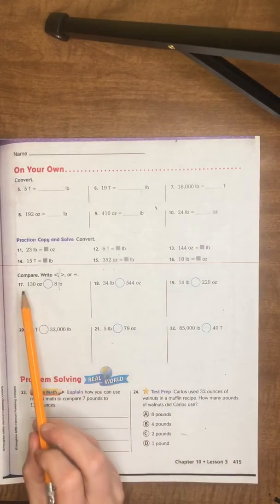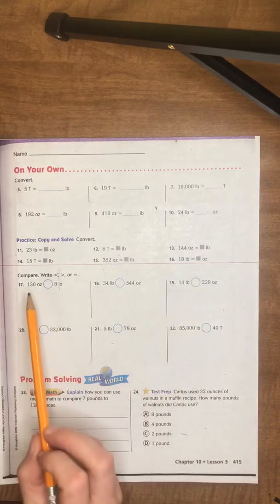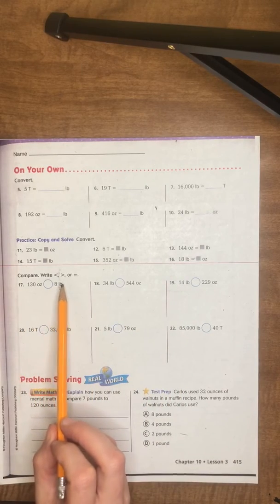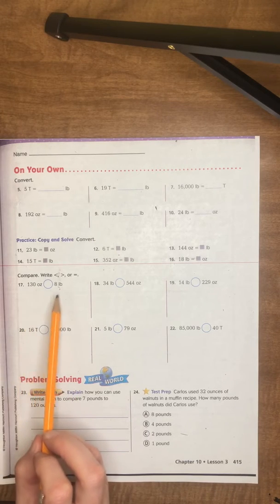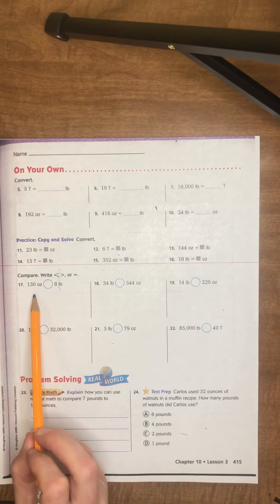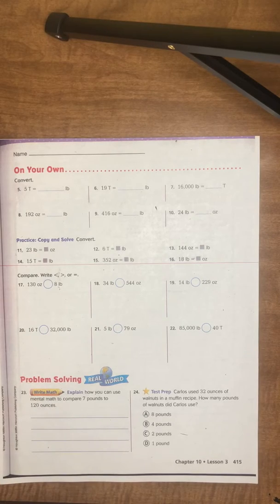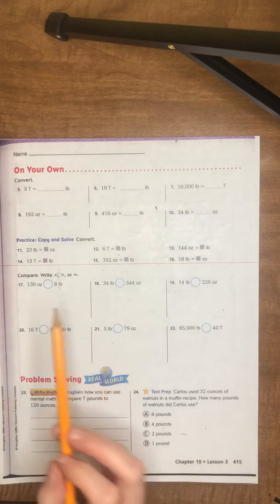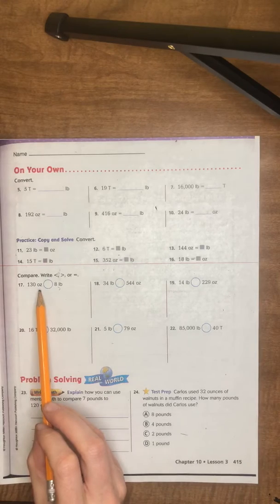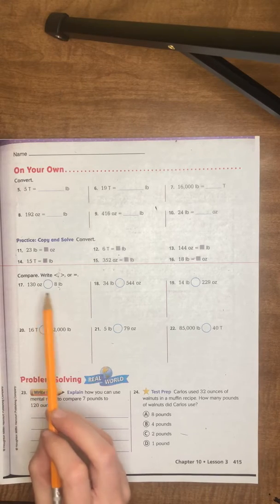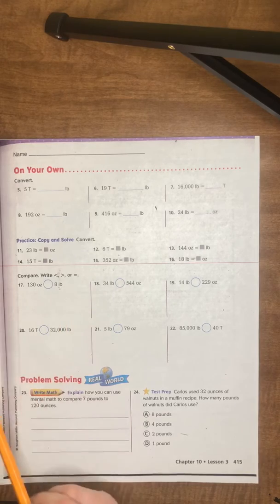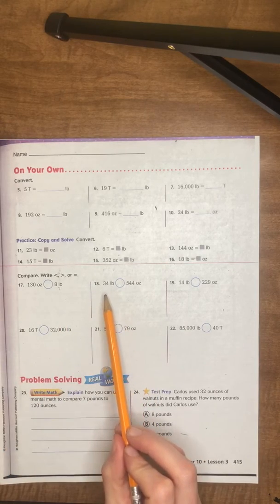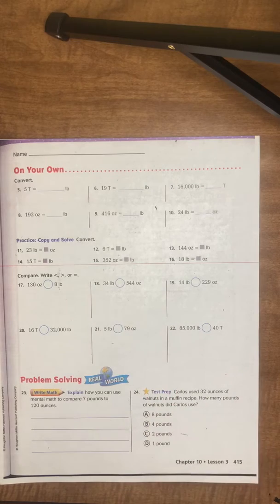Then you're doing 17, 18, and 19. You're comparing, writing less than, greater than, or equals. Remember that you're going to have to convert one of the sides so that they both have the same unit of measurement. So you're either going to have to, for 17, convert the ounces to pounds or the pounds to ounces. And then you're going to have to do the same thing for 18 and 19.